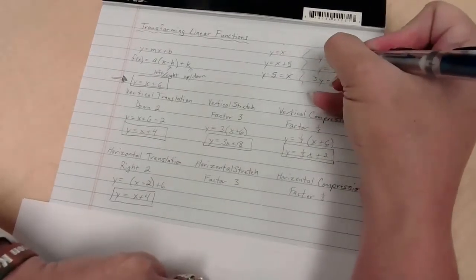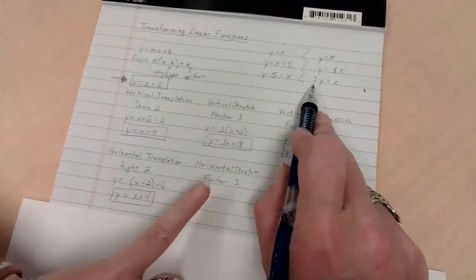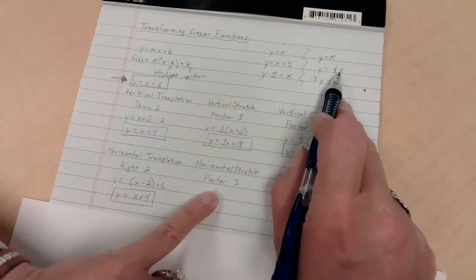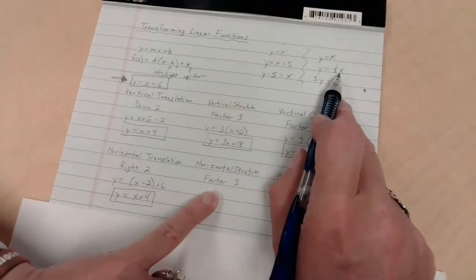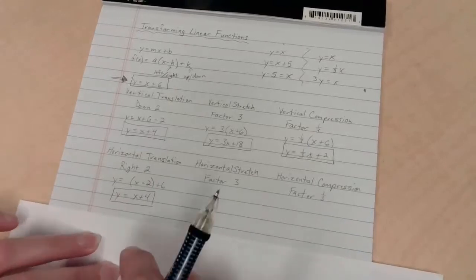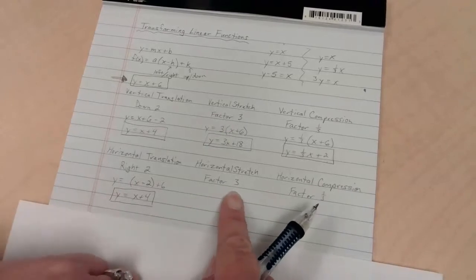Again, keeping y equals x as my original, what would appear from x's perspective to be a horizontal stretch with a factor of 3, from y's perspective actually looks like a compression when it's not. Again, all horizontal changes are strange in some manner or another. If it's supposed to be adding, it's going to look like subtracting. If it's supposed to be 3, it's going to look like 1/3. Ooh, horizontal stretch.